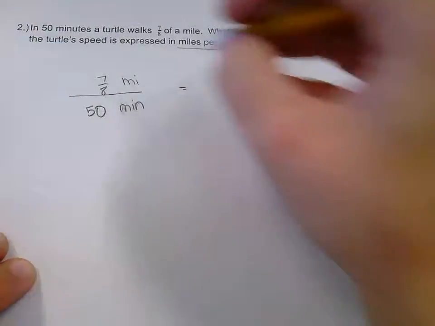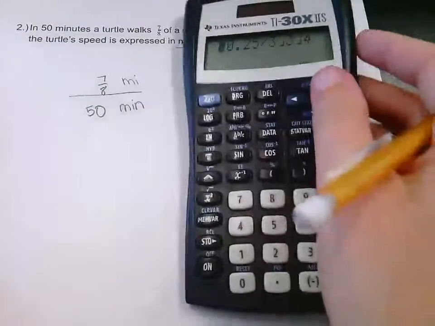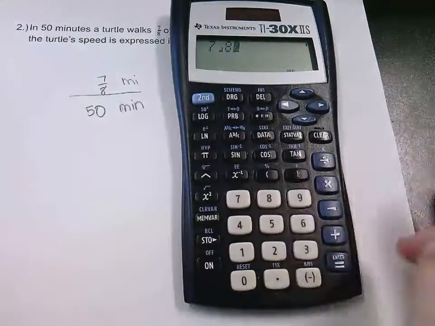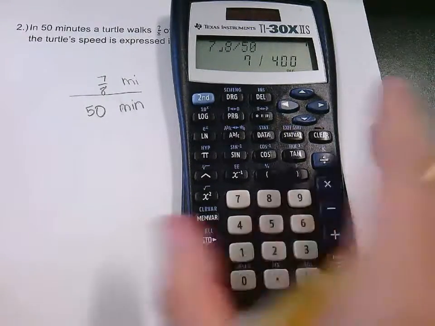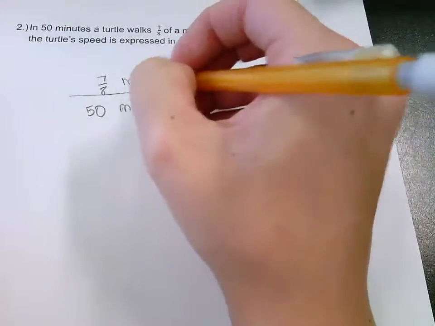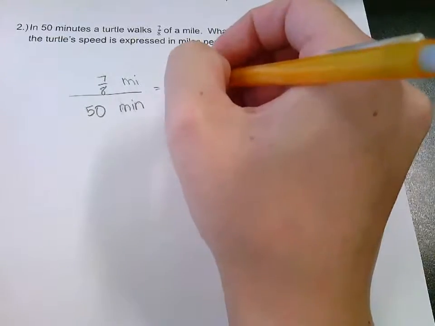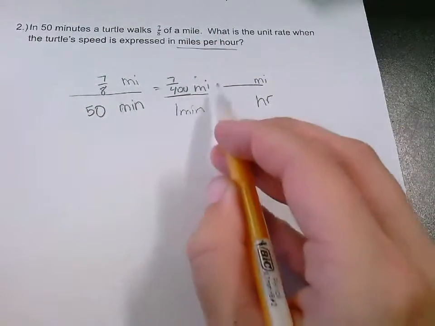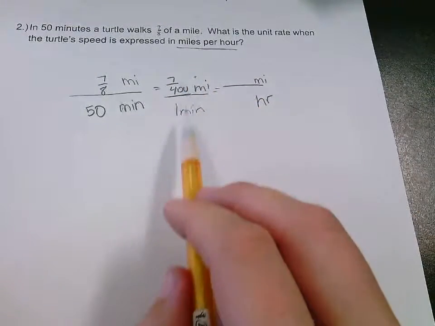So when I divide those in my calculator, I have 7 ABC 8 divided by 50. That means they go 7/400 of a mile in 1 minute. But when I started off, I figured out that it was miles per hour. So I know how many miles they go in a minute.